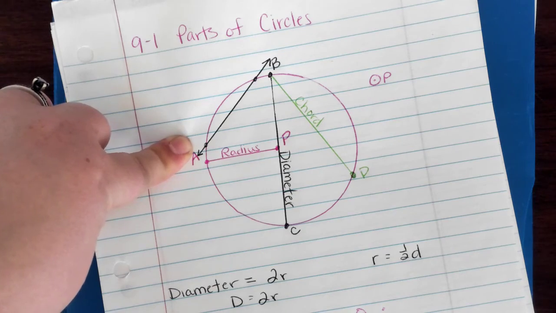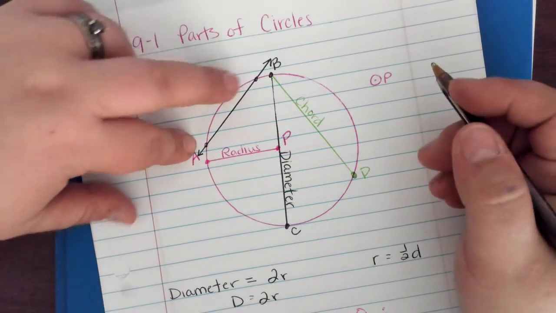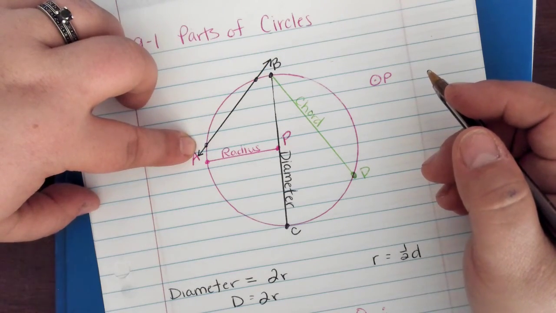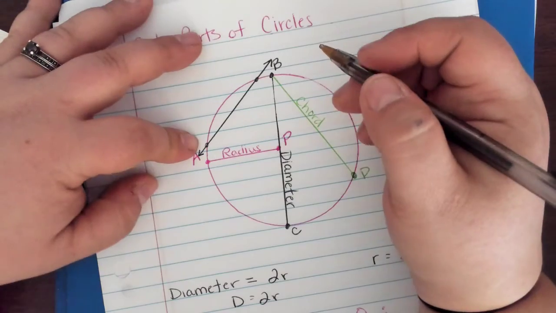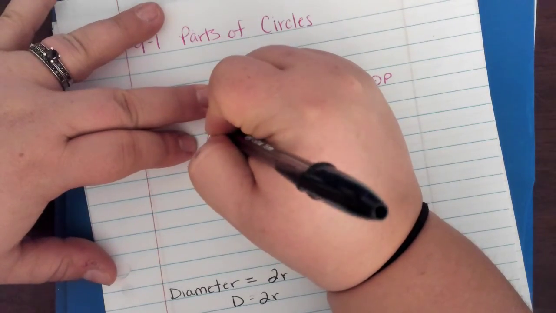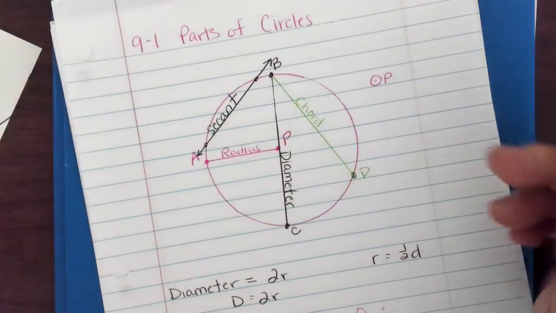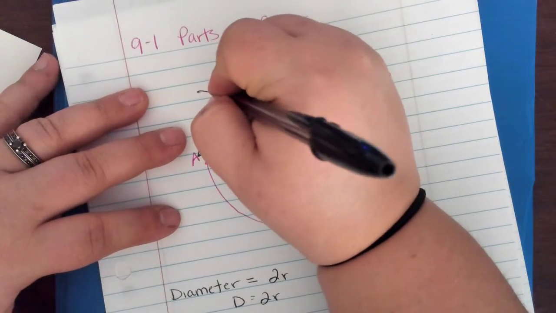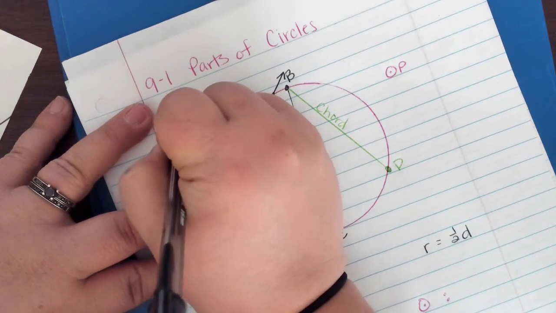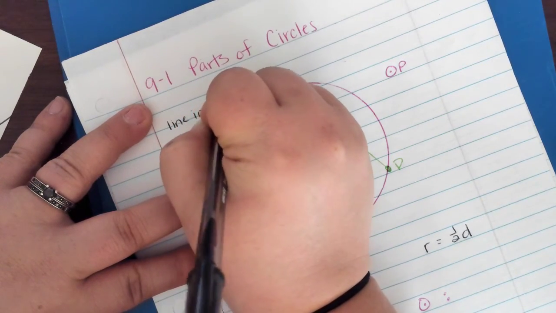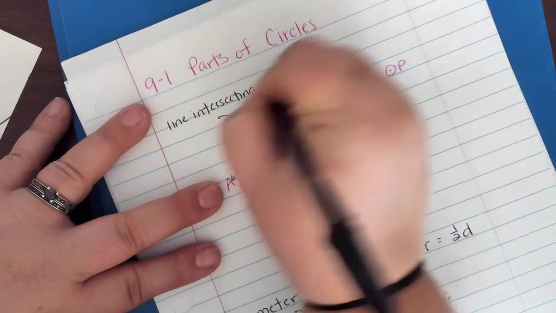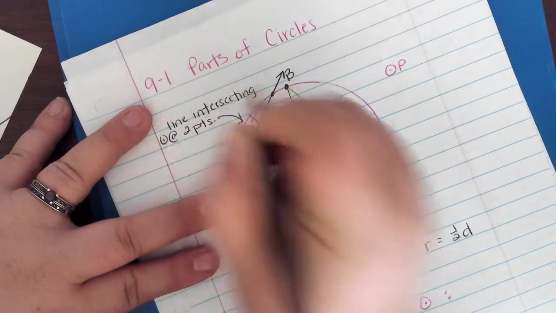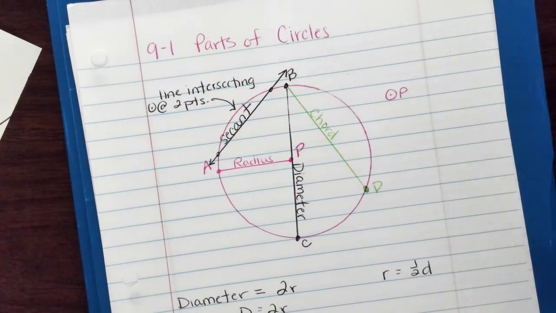Totally wrong on that one. That is not a tangent. If a line goes through a circle, doesn't go through the center, but continues through, that is actually called a secant. My apologies. It is called a secant. A line that intersects a circle at 2 points. Line intersecting a circle at 2 points. Sorry about that, folks.